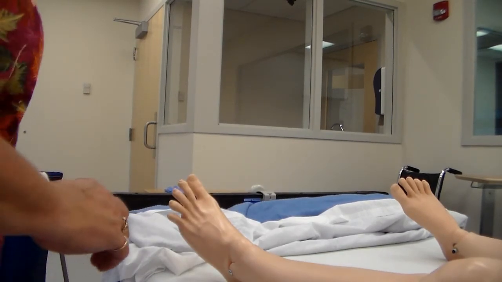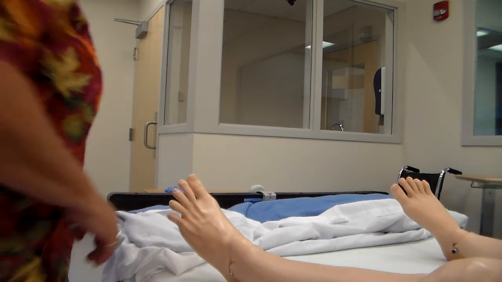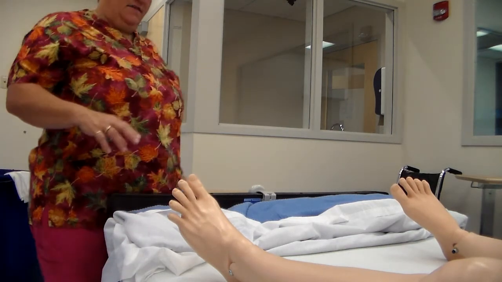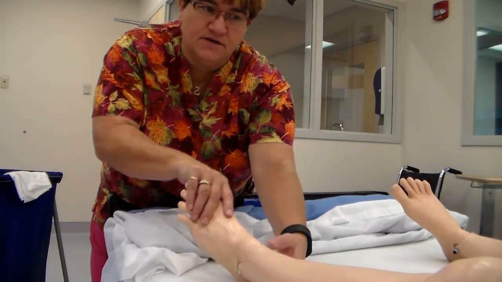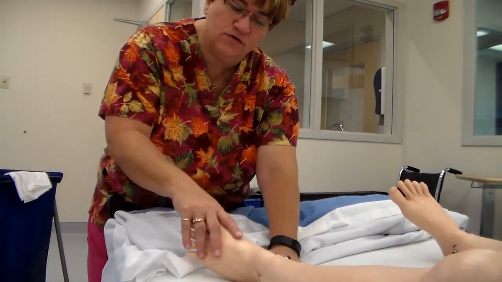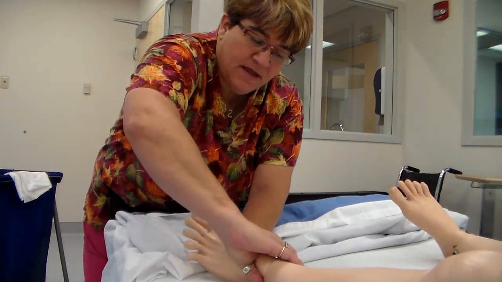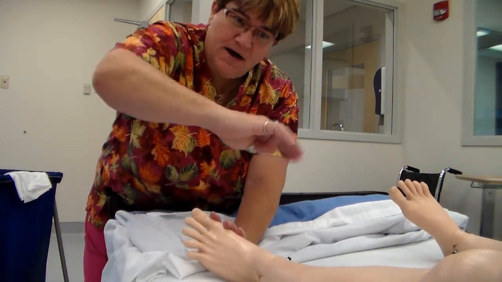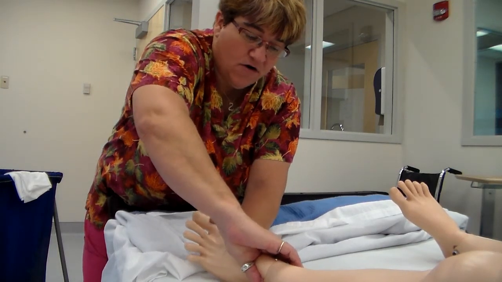Yep, I was right. For the posterior tibial artery, it's easiest if you're at the foot of the bed and you flex the client's foot out. You're going to be feeling along the bottom of the ankle, and that's where you're going to find that artery.